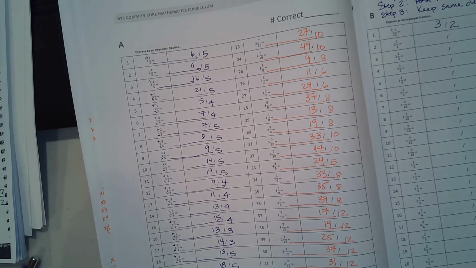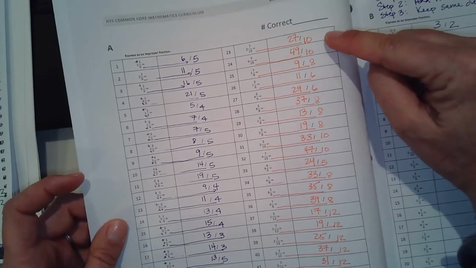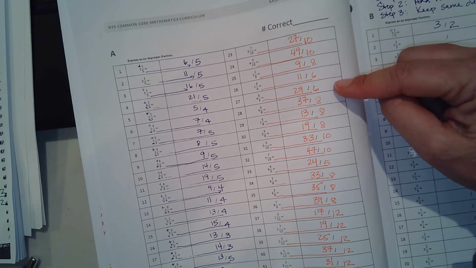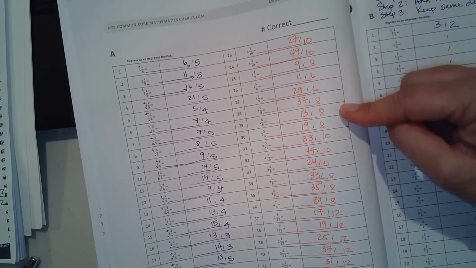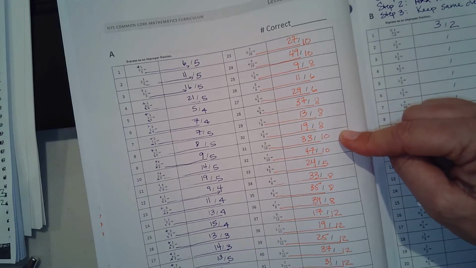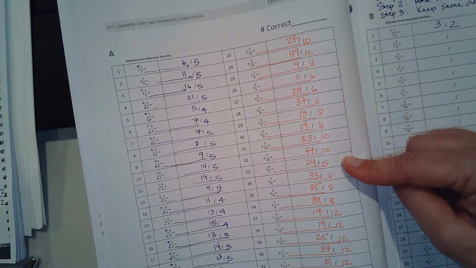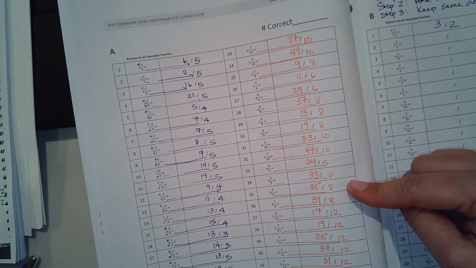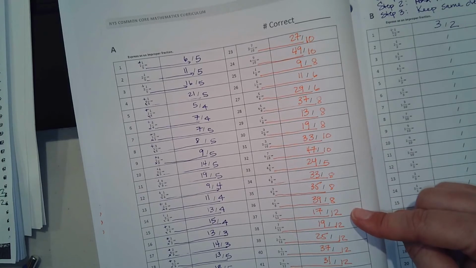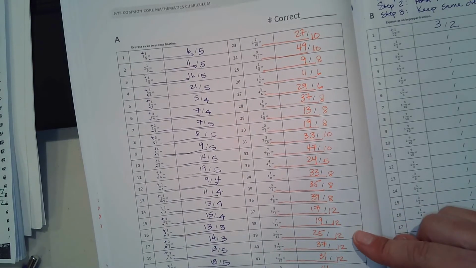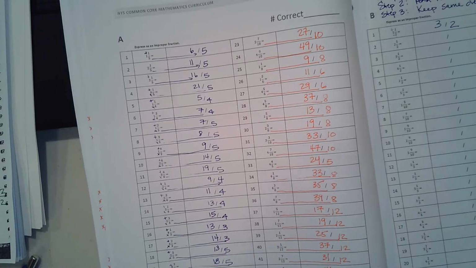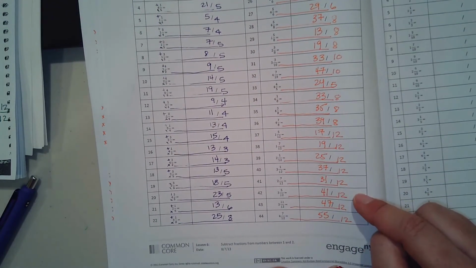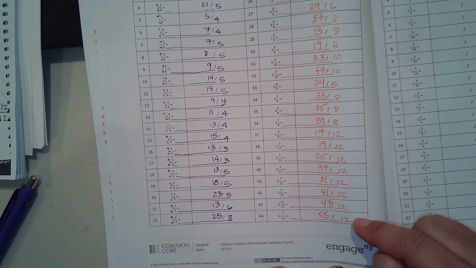All right. So hopefully you finished up. 27 over 10, 49 over 10, 9 over 8, 11 over 6, 29 over 6, 37 over 8, 13 over 8, 19 over 8, 33 over 10, 47 over 10, 24 over 5, 33 over 8, 35 over 8, 39 over 8, 17 over 12, 19 over 12, 25 over 12, 37 over 12, 31 over 12, 41 over 12, 47 over 12, 55 over 12.